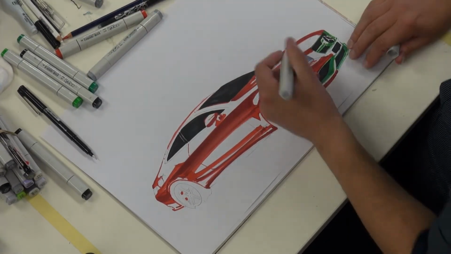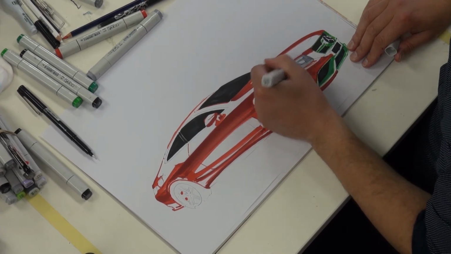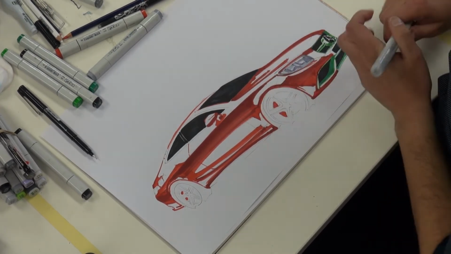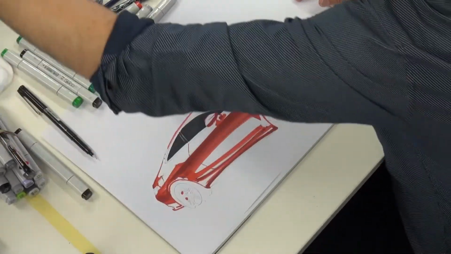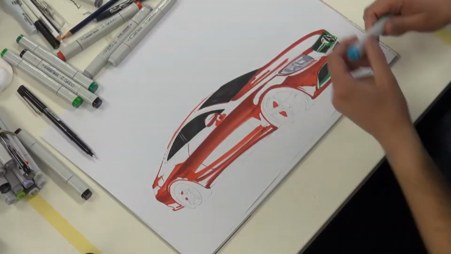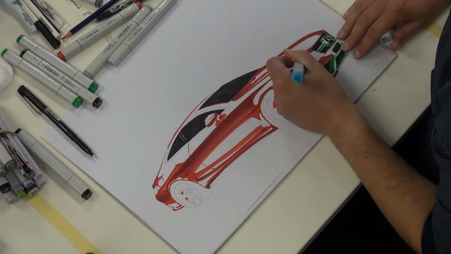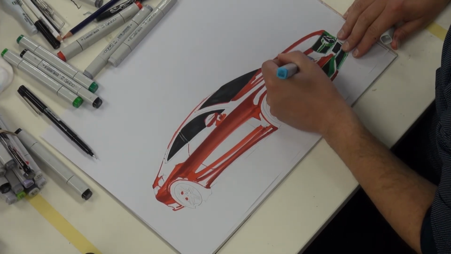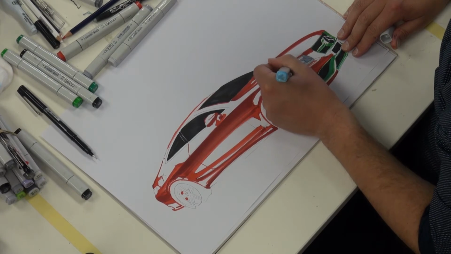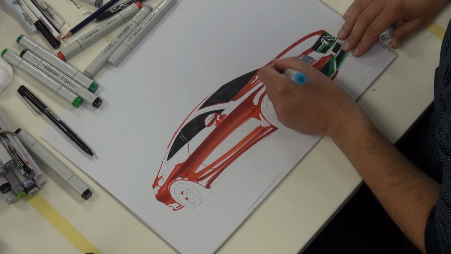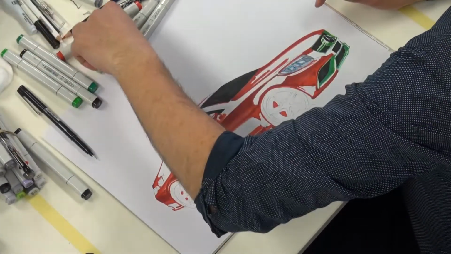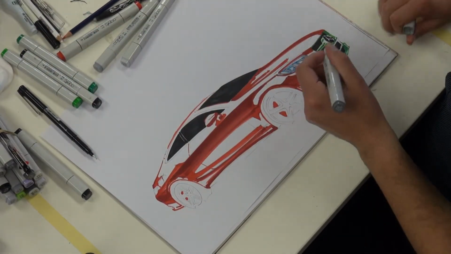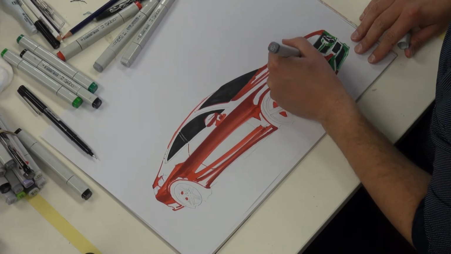Bit of C2 for the lenses, and it doesn't really have blue in there, but I've got blue here, so I'm going to add a little bit of blue. Okay, and I'll come back in with a bit of C6 to darken that up.